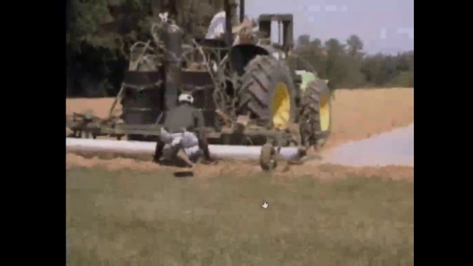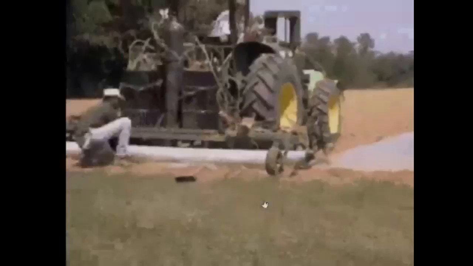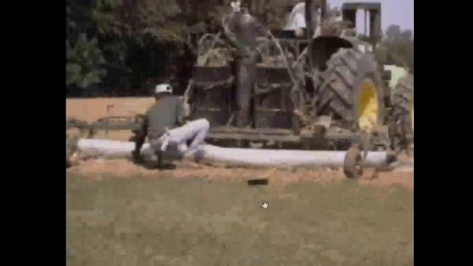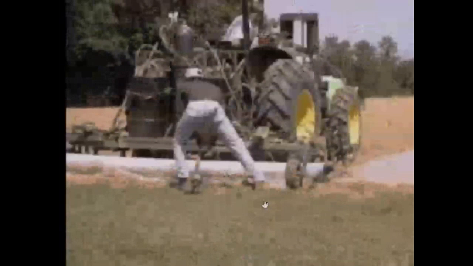The liquid that's being dispensed is on the front lift of that, in that green tank, and then he's got something else in these two barrels on the back that he's combining together to put in this soil injector.